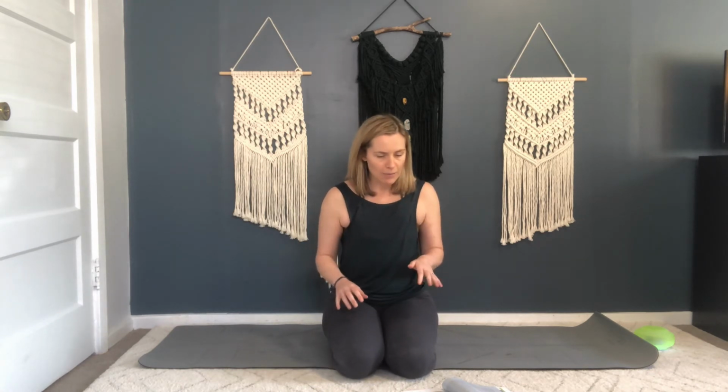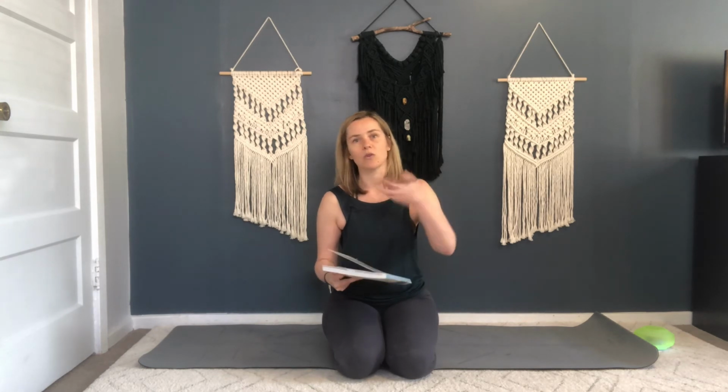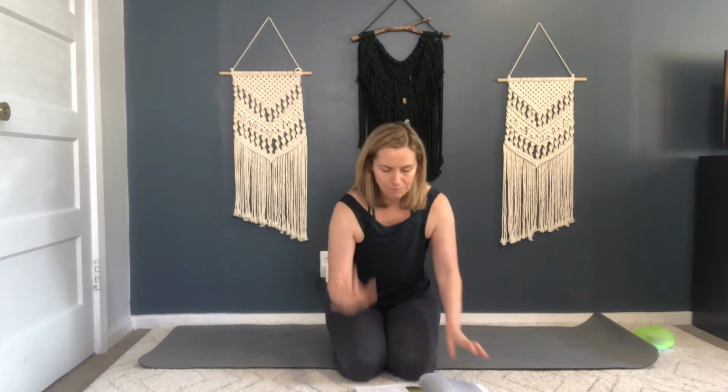Then if we rewind and go back to tension, the different types of tension, there's surface tension from your skin, and then it can go all the way down into your ligaments and joint capsules. And so I have this awesome book. It's called Your Body, Your Yoga by Bernie Clark. So if you're interested in this stuff, get the book. It goes so in depth. But I'm just going to read off of it so I don't forget to mention anything.